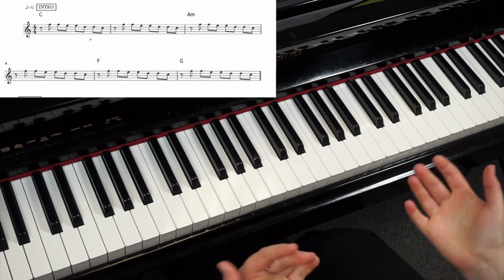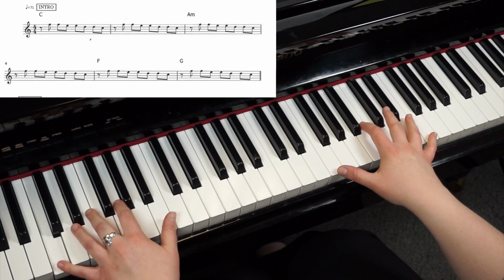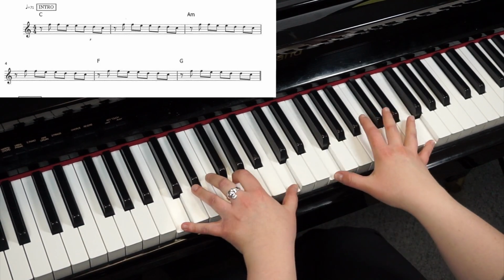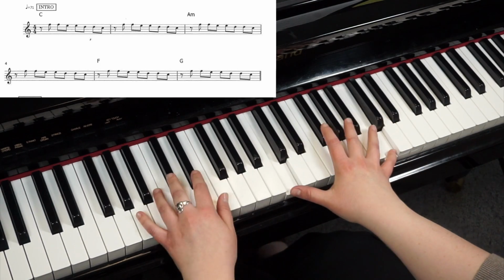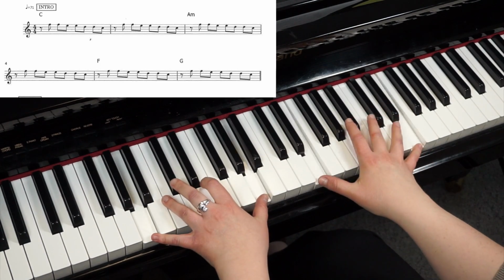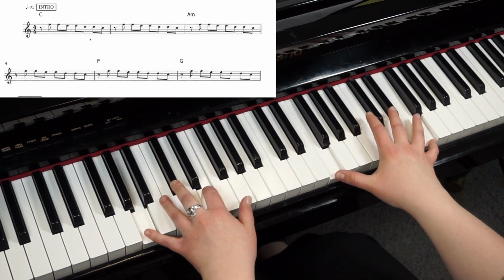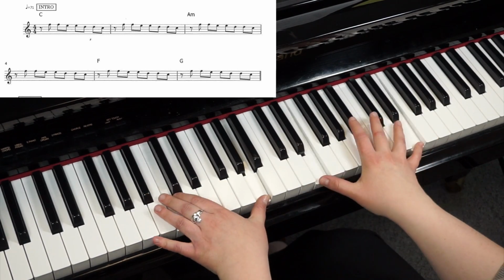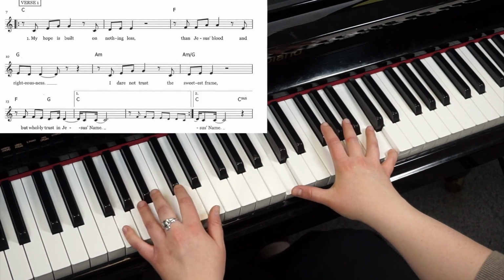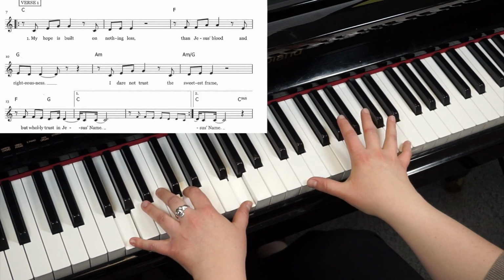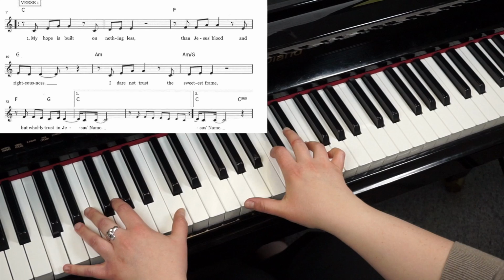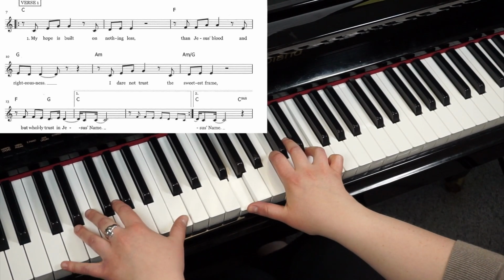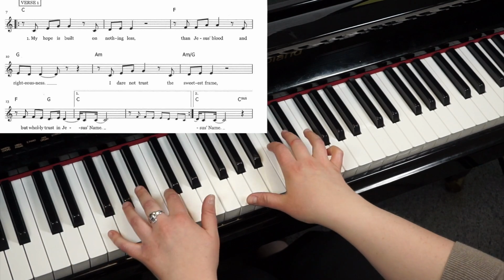So for example, you might do something like this. So I'm basically playing the melody, but I'm adding the chords in the right hand too.